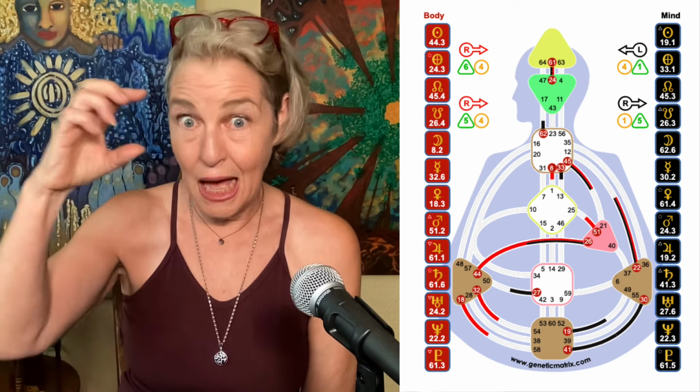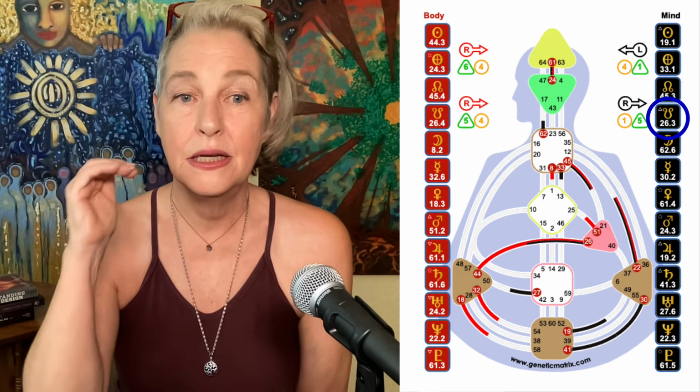The top number there is the sun symbol. I'm going to give you the planetary symbols also so that you can do this for yourself, or you can find them online anywhere. But the sun is in the gate 19. That's what that symbol in the 19 means. Underneath that, the Earth is in the gate 33. Underneath that, the North Node is in the gate 45. The South Node is in the 26. The Moon is in the gate 62.